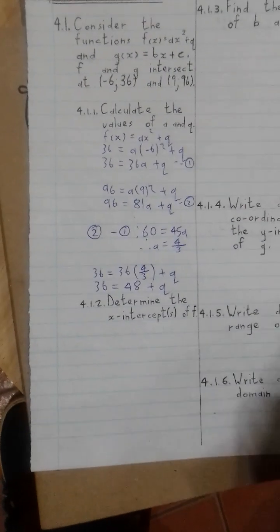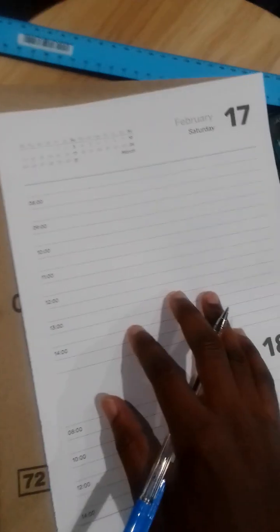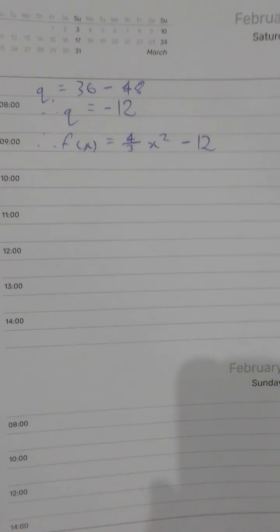I ran out of space. You know my constant excuse. I'm sorry. q is 36 minus 48. q is negative 12. So f of x is 4/3 x squared minus 12. That is how it goes, and that is how it should be.